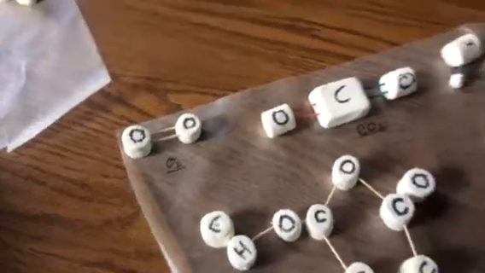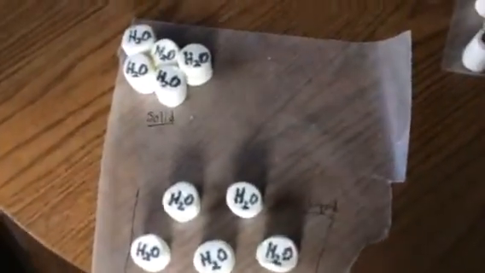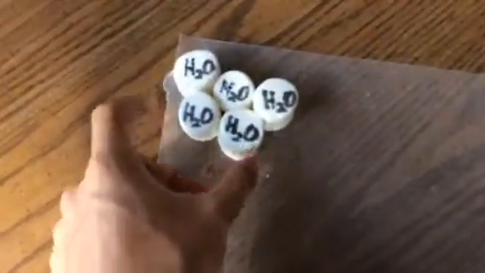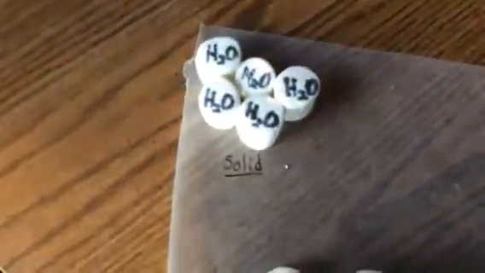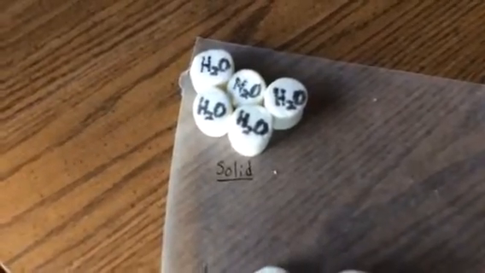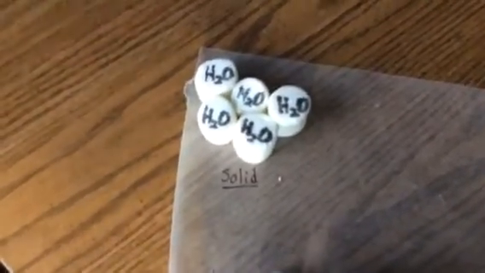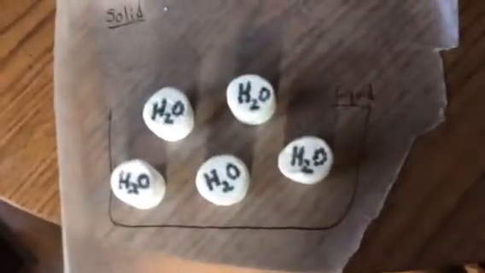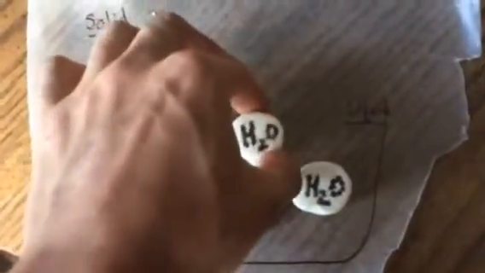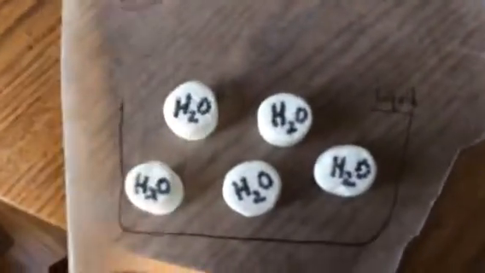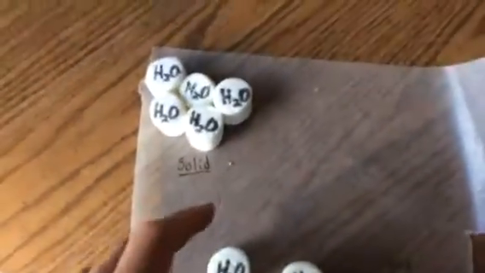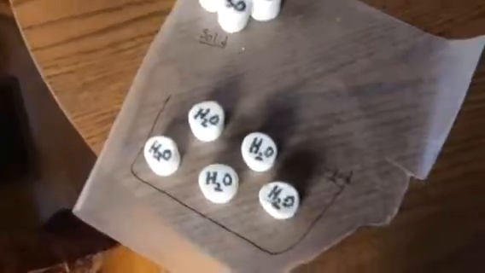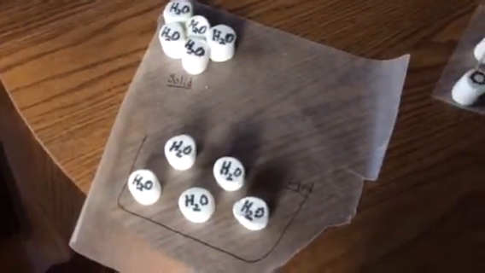All right. And then last but not least on the model list, we've got H2O, and it's in the solid form. So they're all tightly compacted together, and we know solid H2O is ice. And then here we've got the liquid. All right, they're all spread out into the container. They're moving freely, being able to go and bump into each other. So that was to show that at a macro level, the students could see the difference in the molecules and the atoms.